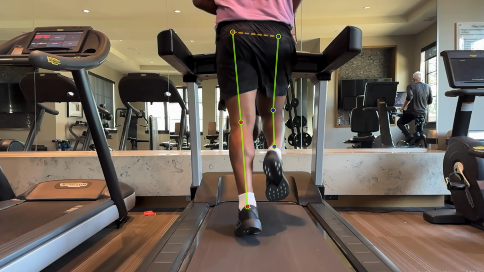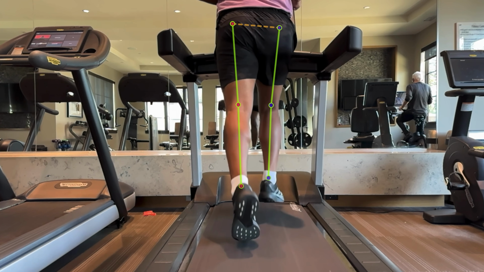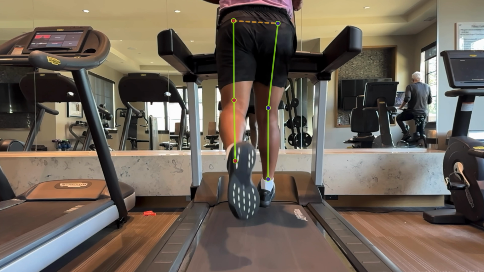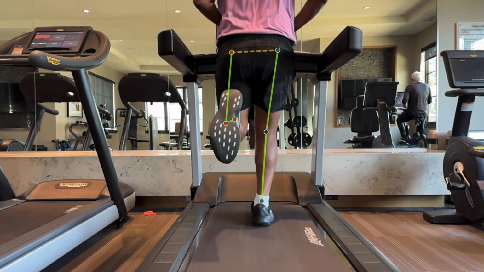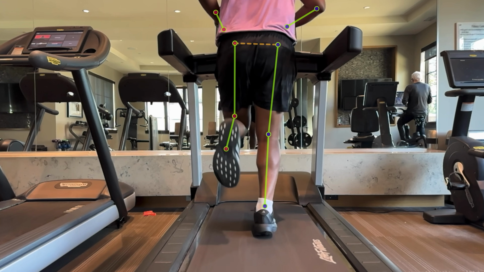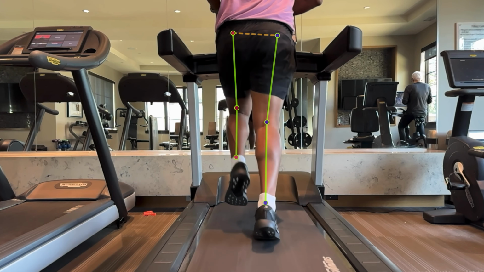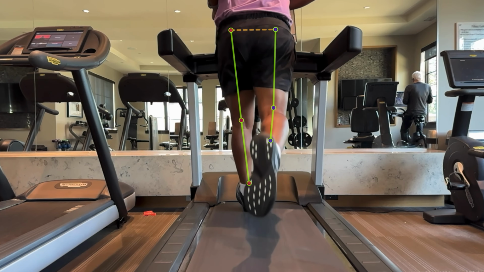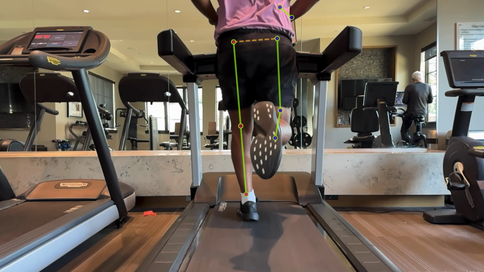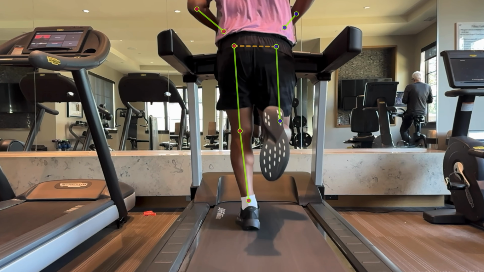Even a slight misalignment can create inefficiencies that aren't obvious at the start of a run but become more noticeable with fatigue. Over time, this can increase stress on the hips, lower back, and knees. Improving pelvic control helps maintain balance, reduce unnecessary movement, and allow the body to stay efficient and resilient over longer distances.